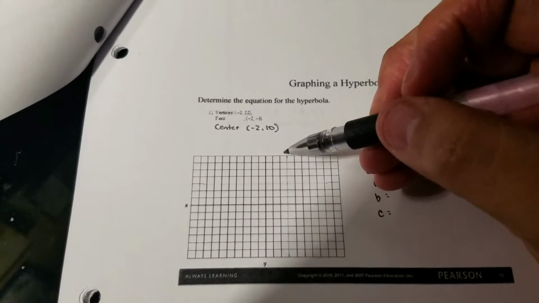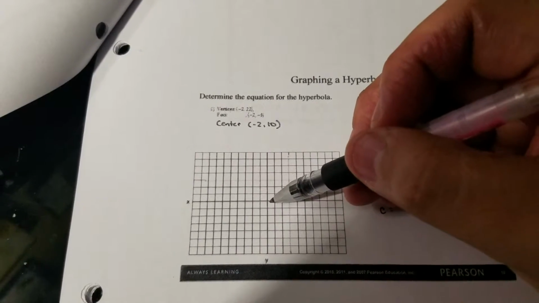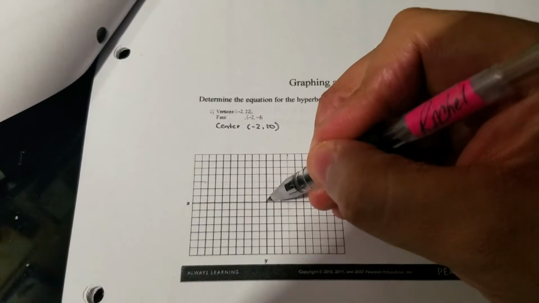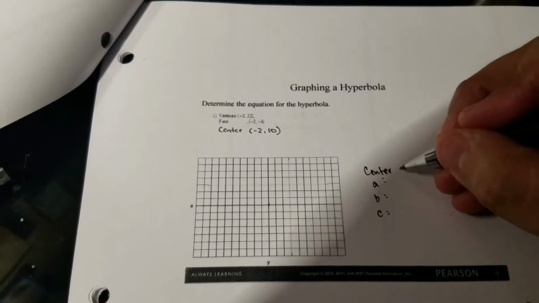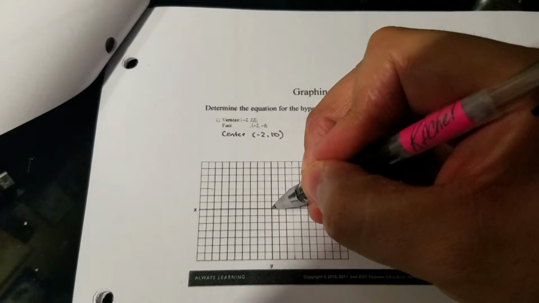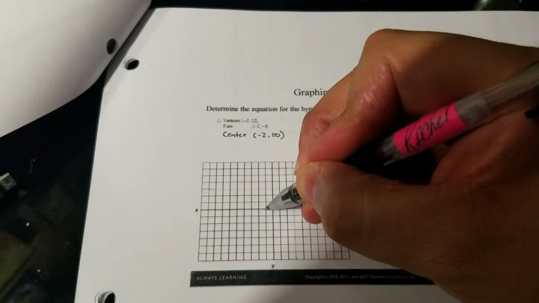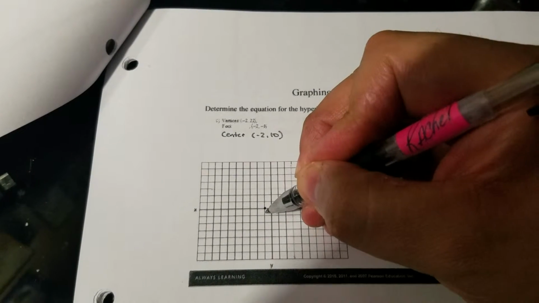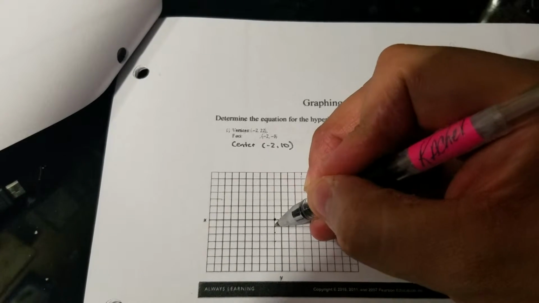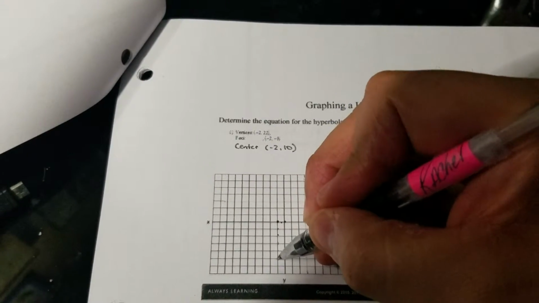I think I'm going to run out of space here, so I'm going to count each one of these little blocks as 2. So if the center they told me is at -2, +10, then I'm going to go 2, 4, 6, 8, 10.